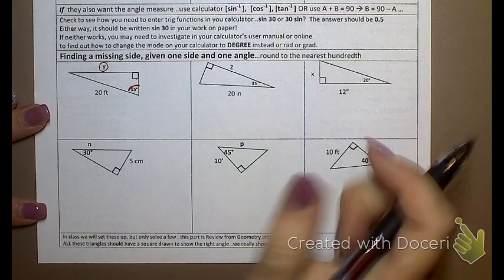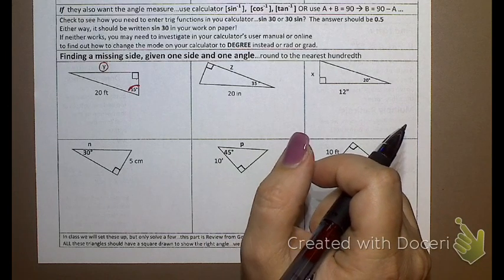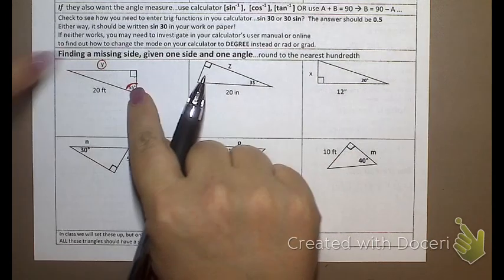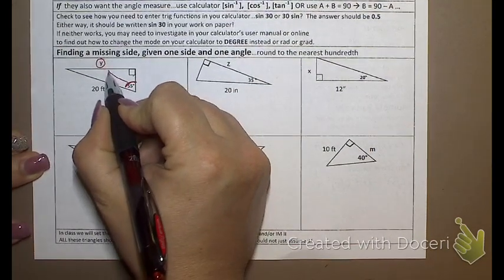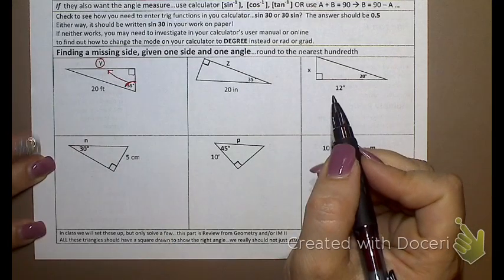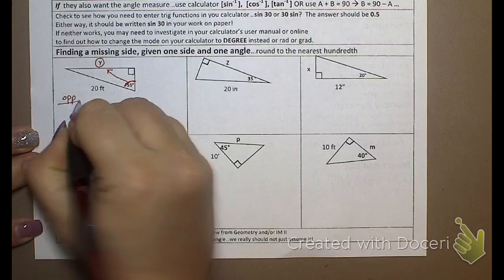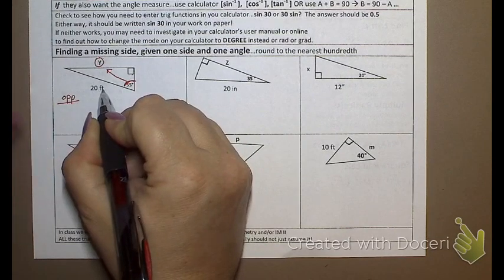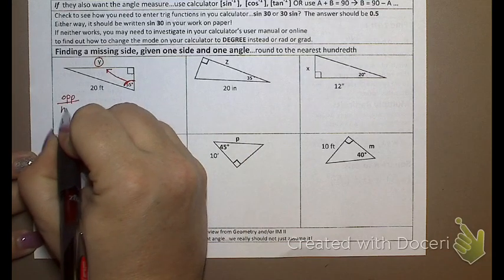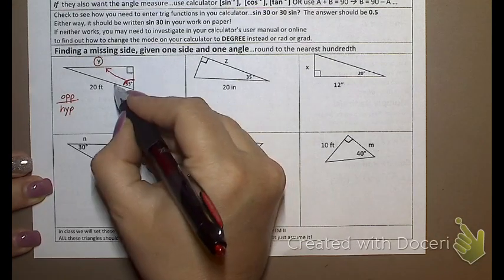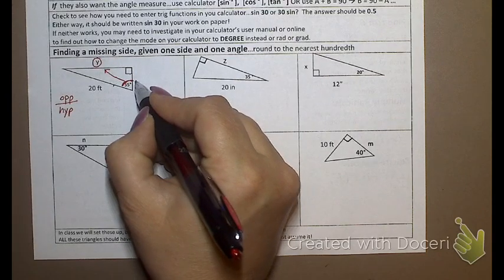Now, I'm not going to use the right angle ever when I'm using SOH CAH TOA. I always have to use one of the acute angles. So they've given me this angle. How would you say Y is related to that angle? Is it opposite, adjacent, or hypotenuse? Opposite. And then they've also given me the 20. Is that then adjacent or hypotenuse? Hypotenuse. Remember, that one's got to be hypotenuse because it's across the right angle. The adjacent side would be this guy right here.